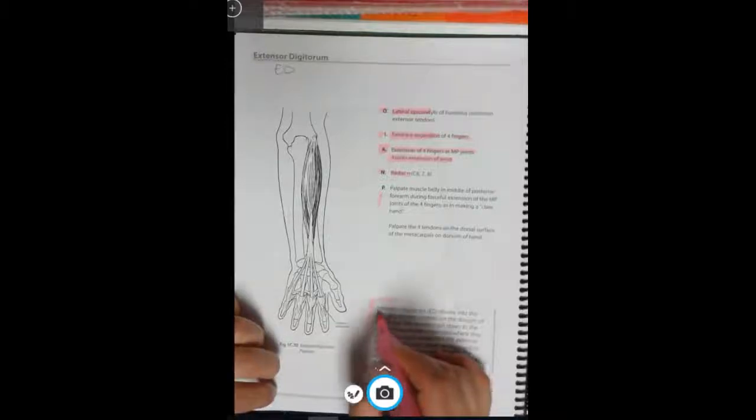Okay. You have 4 prominent tendons. And it cannot extend the distal phalanges. That's where the lumbricals come in place. That's going to kind of be here in a few pages.